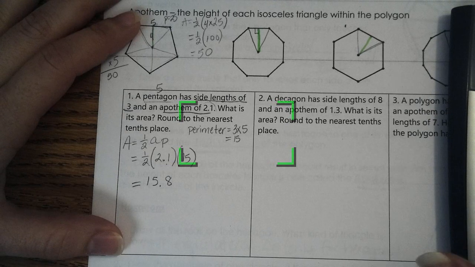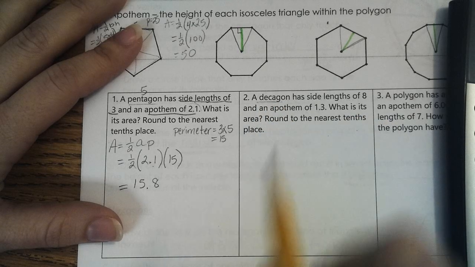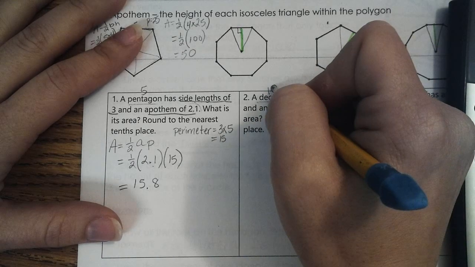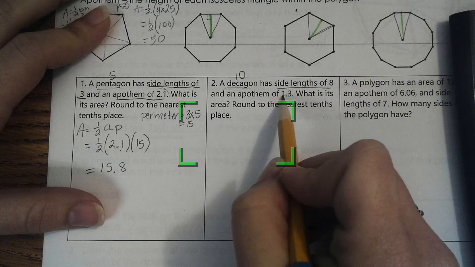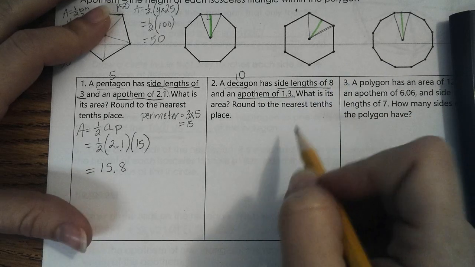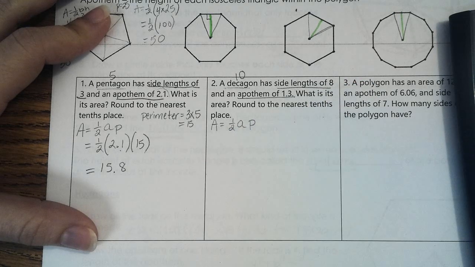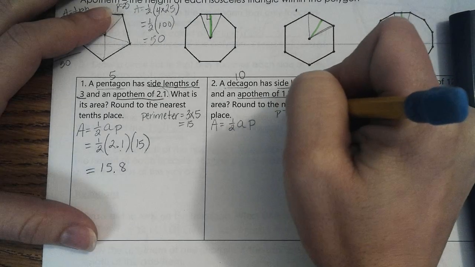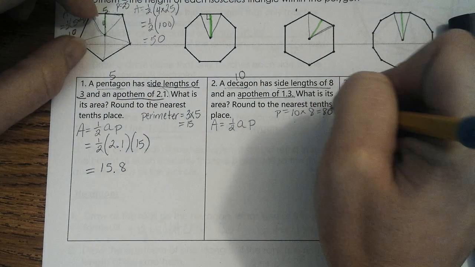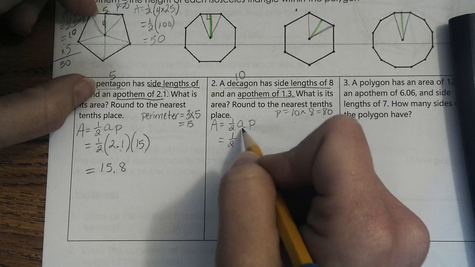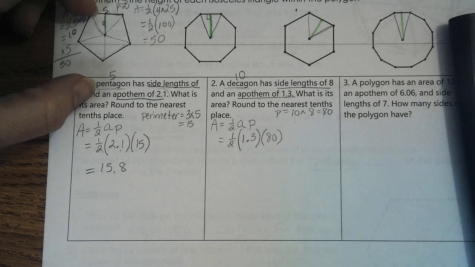All right, next, a decagon. A deca, like a decade, has 10 years. A decagon has 10 sides. It has side lengths of 8 and an apothem of 1.3. What is its area? So area, 1/2 times apothem times perimeter. The perimeter here is 10 times the side length, which is 8, so that's going to be 80. So 1/2 times 1.3 times the perimeter, which is 80.